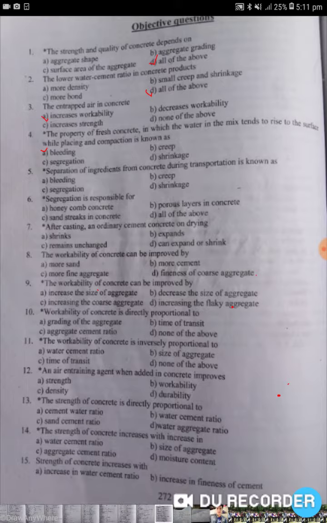When the ingredients become separated from each other, it is called segregation. Segregation is responsible for honeycomb concrete, porous layer in the concrete, and sand streak in the concrete. It is D, all of the above. After casting, ordinary cement concrete on drying shrinks.